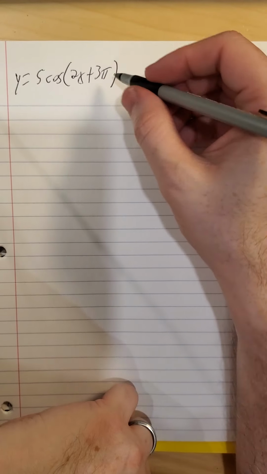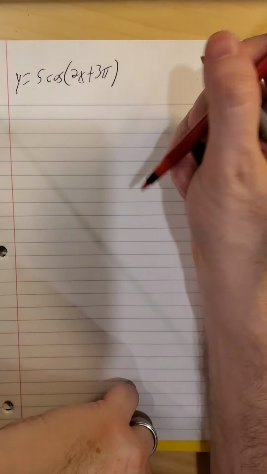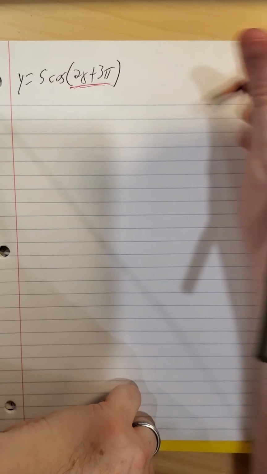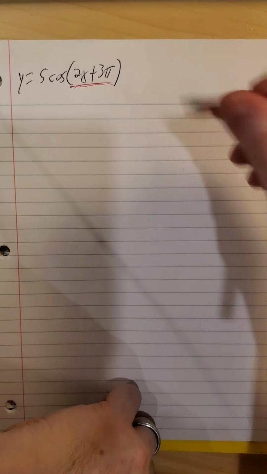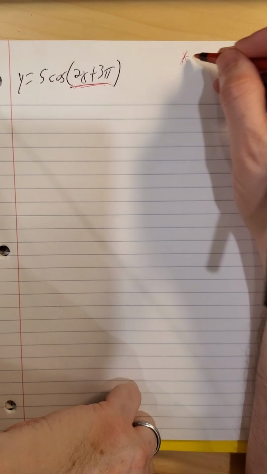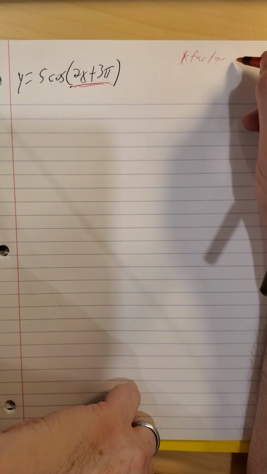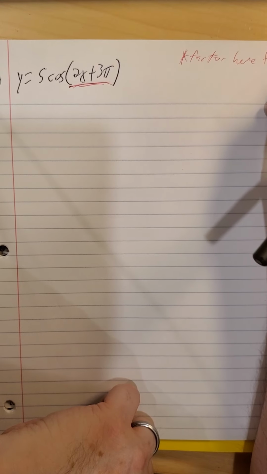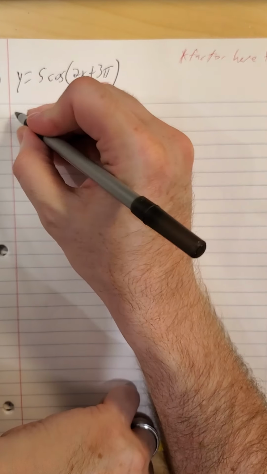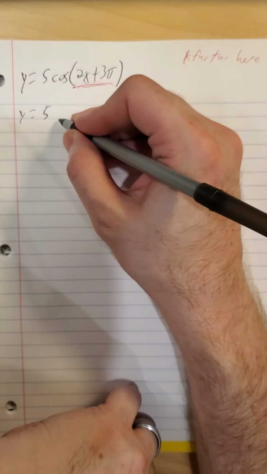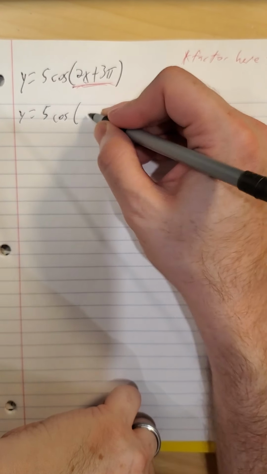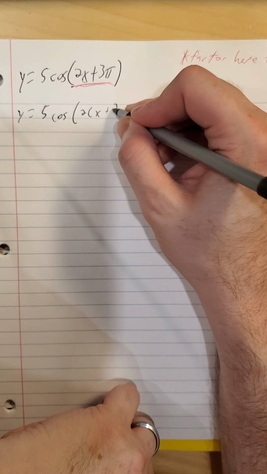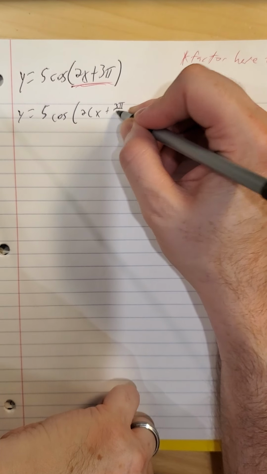So before I do anything else, I want to factor here first. I want it to be in x minus c form, so I want to factor that part first. So I want to turn this into y is 5 times the cosine of, we'll factor a 2, and we have x plus 3 pi over 2.